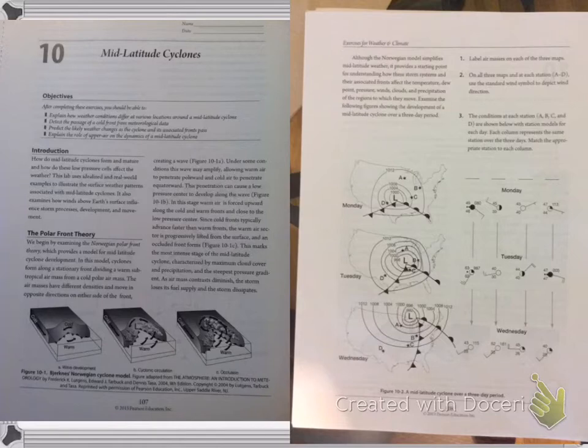So the first step is question 1, which says label the air masses on each of the 3 maps. Once again, air masses were those setups where it started with a lowercase m for maritime or a lowercase c for continental, and they are the air mass that would be behind the front drawing. So our cold front, which is drawn right here with the little icicles on the front side, would have to come from somewhere on the continent.